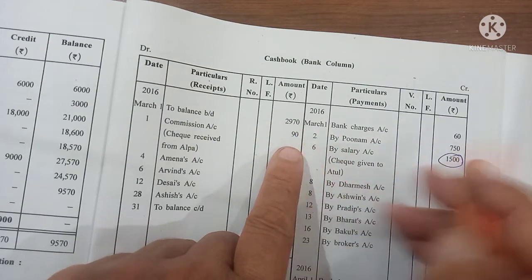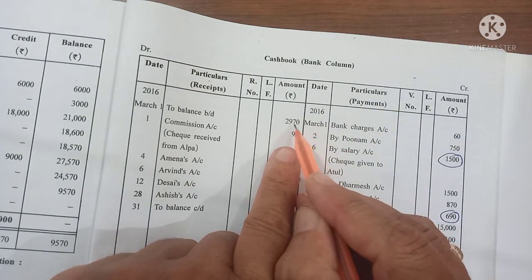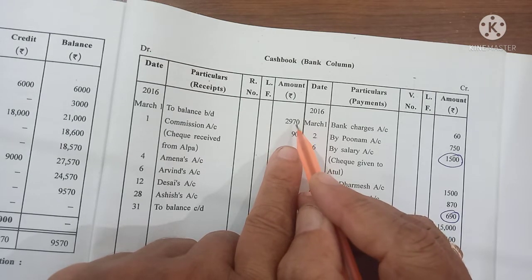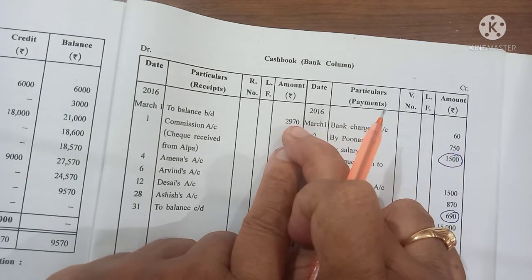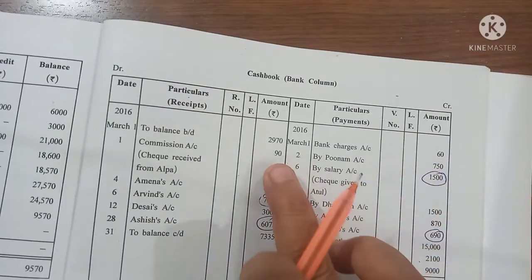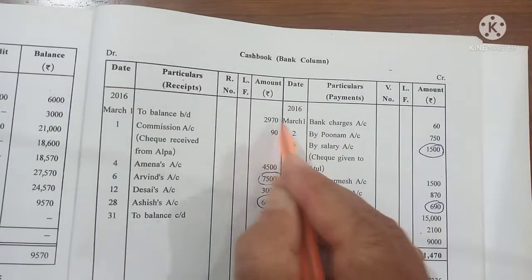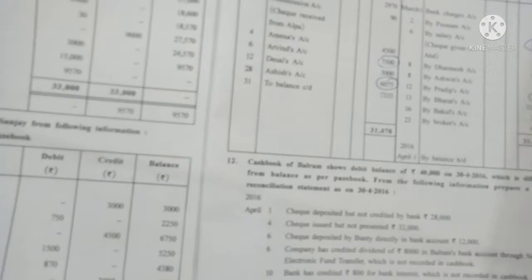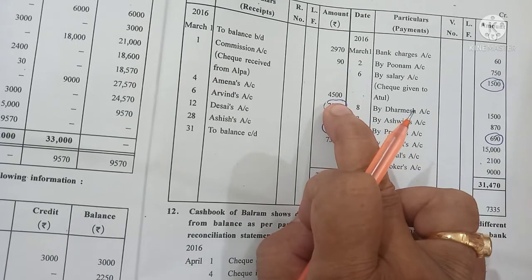2970 plus 90 minus 60, the result of these three transactions is 3000 debit. 2970 debit plus 90 debit, that means if I add it comes 3060 debit, minus 60 credit, that means it comes 3000 debit. That is the 3000 here. So this 90 and 60 we will not mark as not recorded. It is recorded here because these three transactions 1, 2 and 3, the net result is coming 3000. Next is coming 4500, it is recorded in both the books.